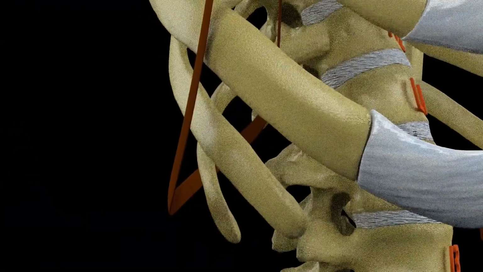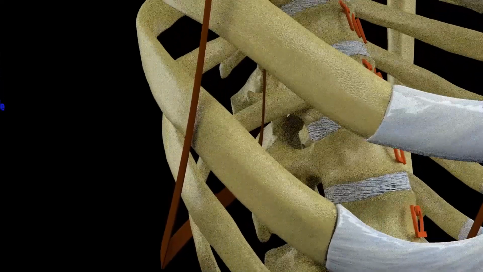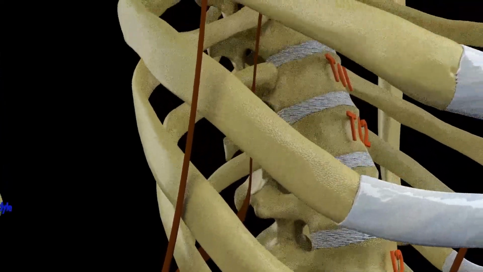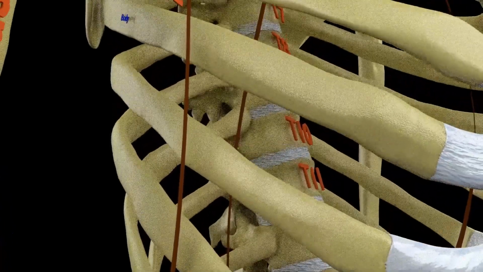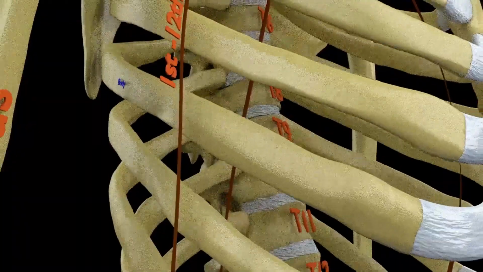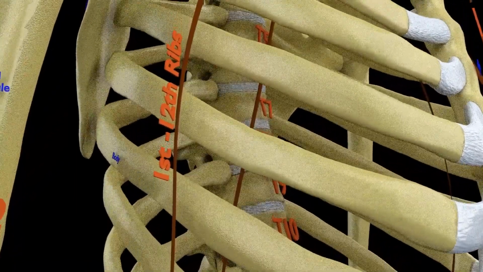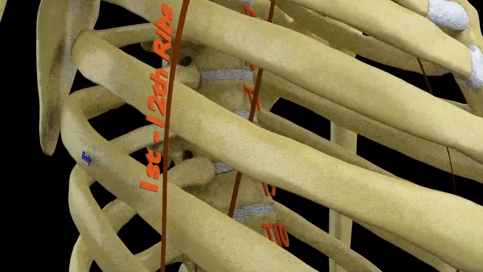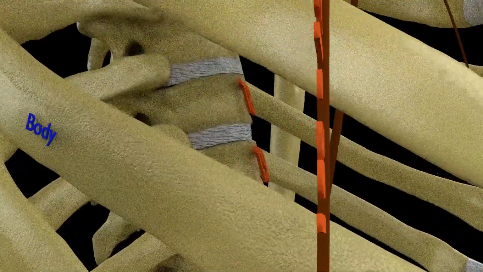The ribs are classified based on their morphological features, that is, typical and atypical ribs. The first, second and the last 3 ribs have specific features and are atypical ribs. The 3rd to 9th ribs are typical ribs. I am going to discuss typical and atypical ribs as we go through the video.